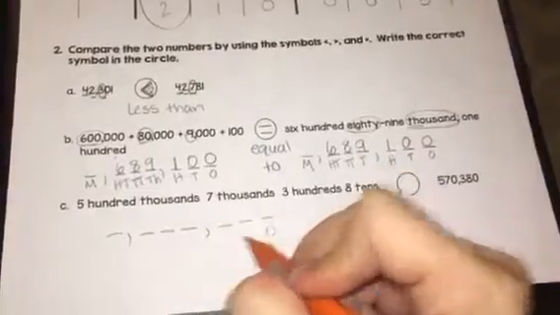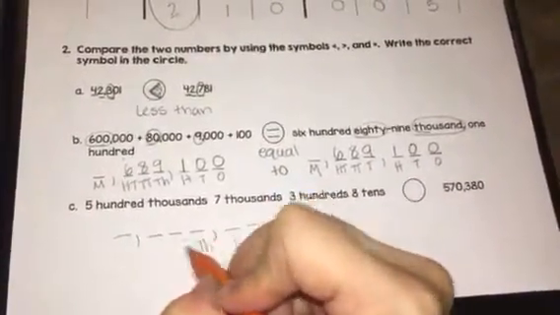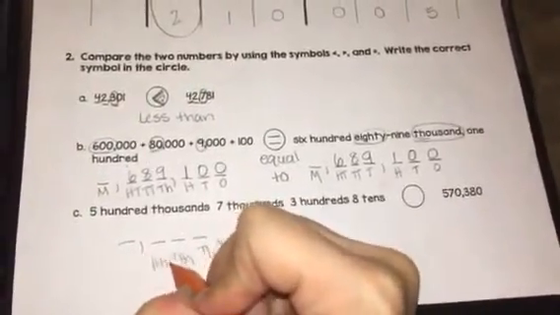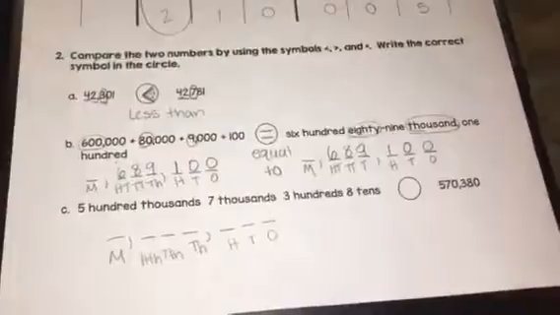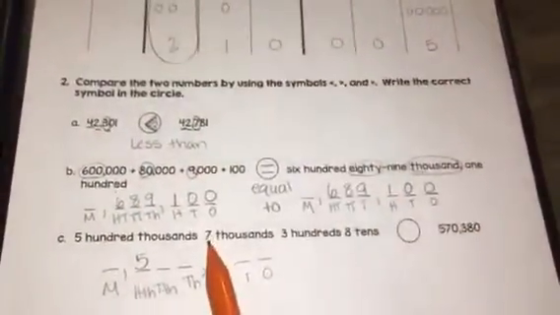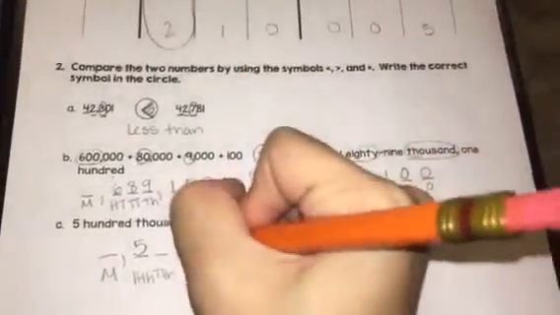And label ones, tens, hundreds, thousands, 10,000s, 100,000s, millions. Alright, so this says we have 500,000. So in my 100,000s, I'm going to put a 5. This says we have 7,000s. So in my thousands, I'm going to put a 7.